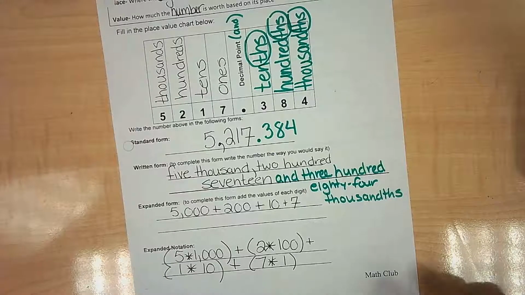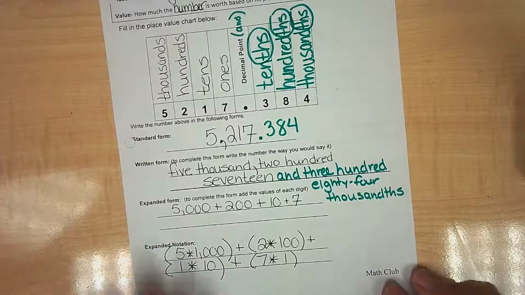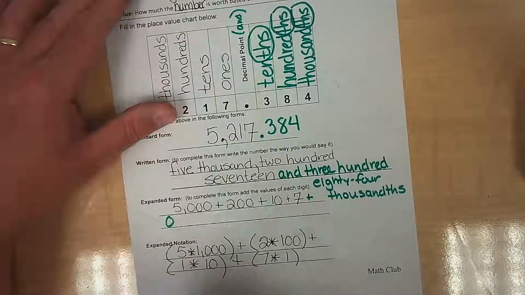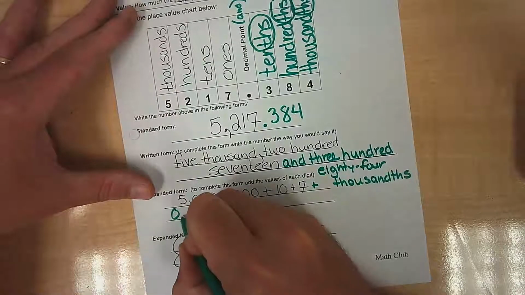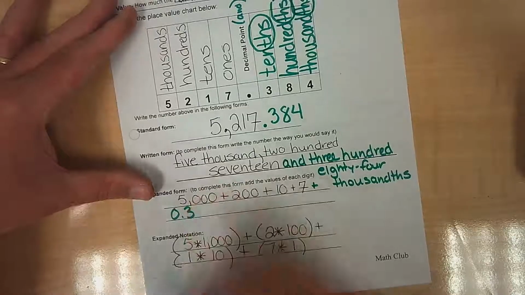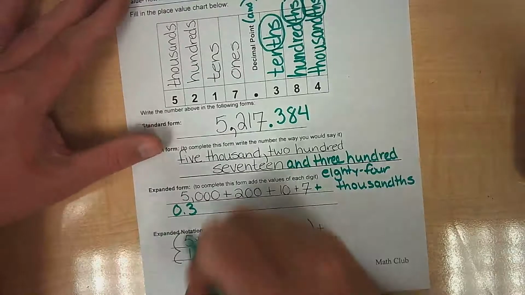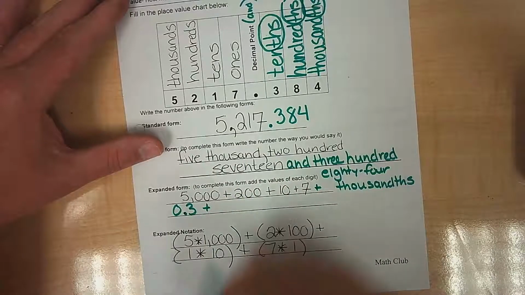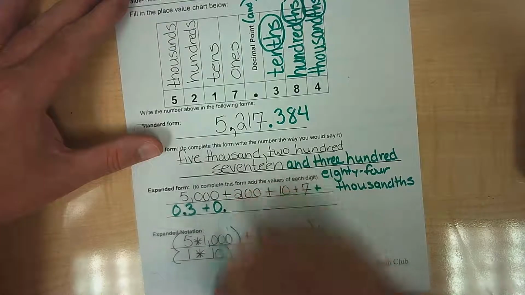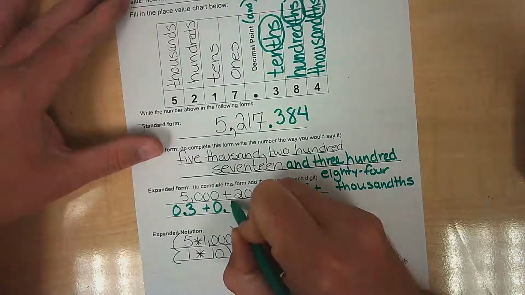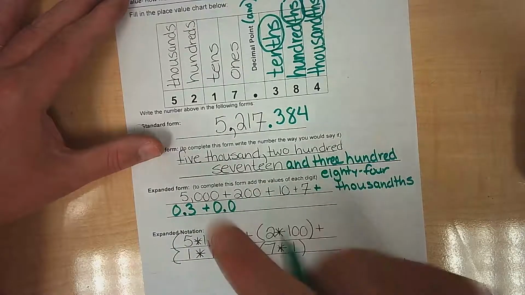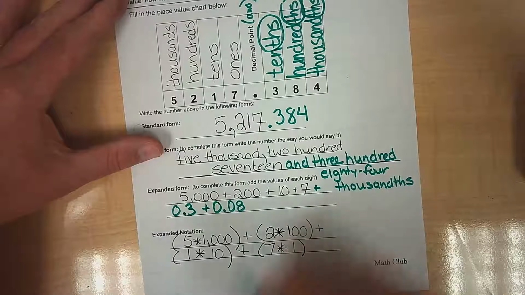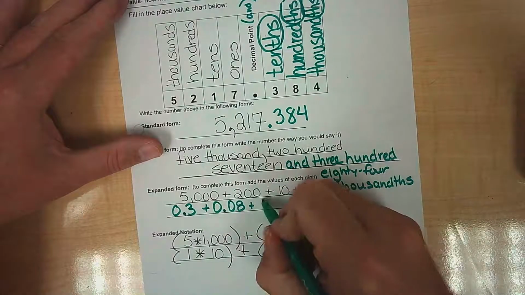The same with expanded form. Now we have to add to that. We have 0 in the ones place plus 0.3 tenths. I put that 0 there to help remind me to save the space. Put a 0. I have to include the 0 here. And then I would have 8 hundredths. I add again, 0.